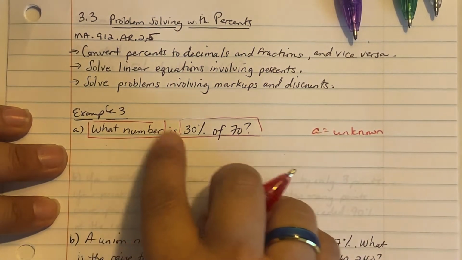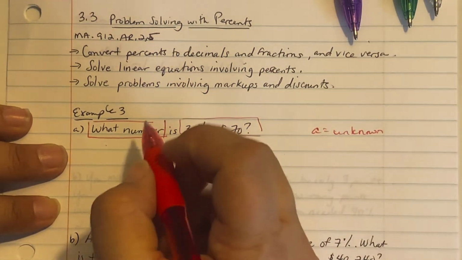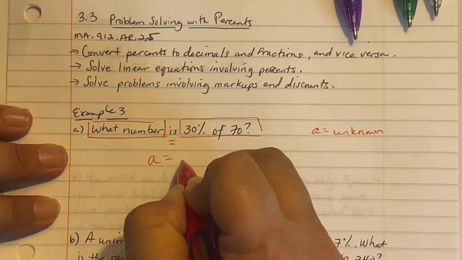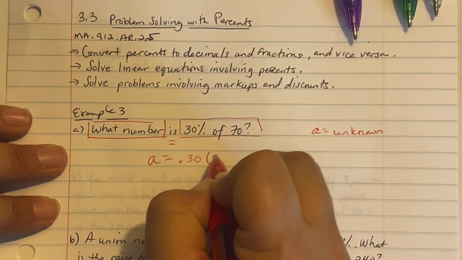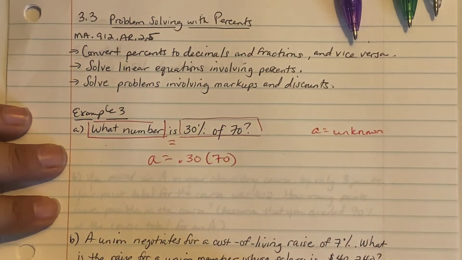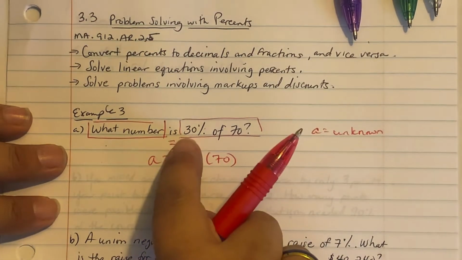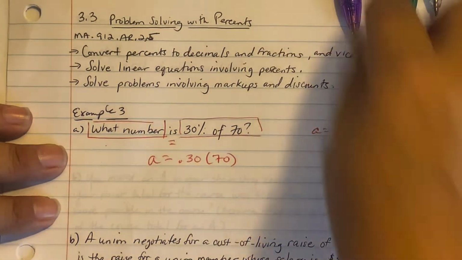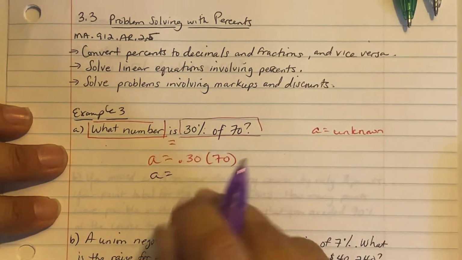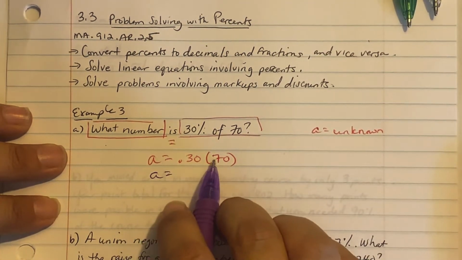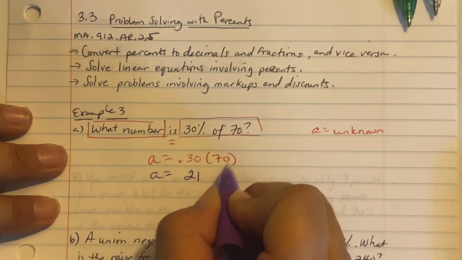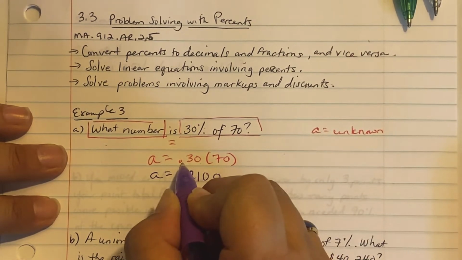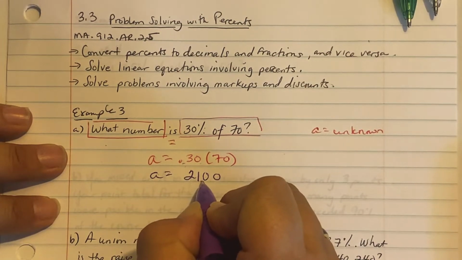So A equals 30%, you're going to write it as a decimal. So 0.30 of 70 is the way we're writing it. Always convert it to decimal form. So 0.30, so 3 times 7 is 21 with 2 zeros. But then remember, we have 2 decimal places, so back 2. So our A value is a 21.